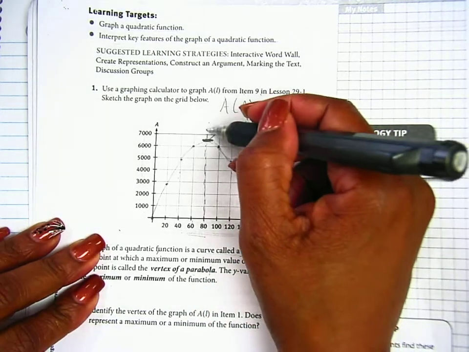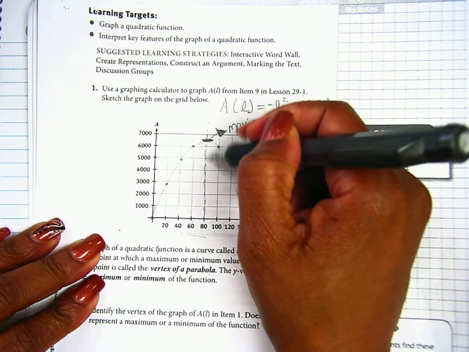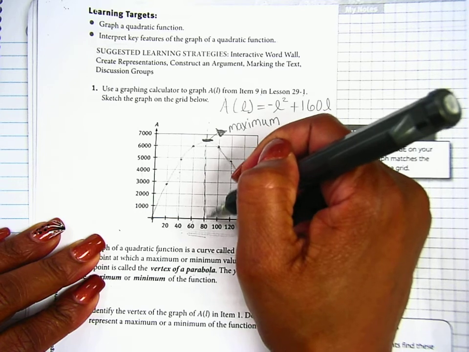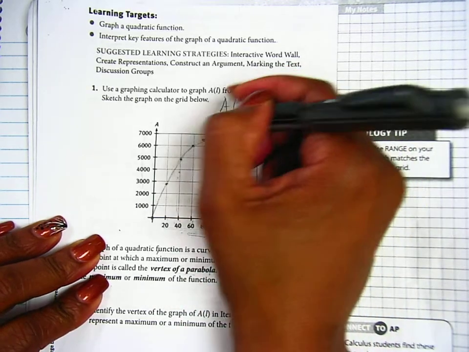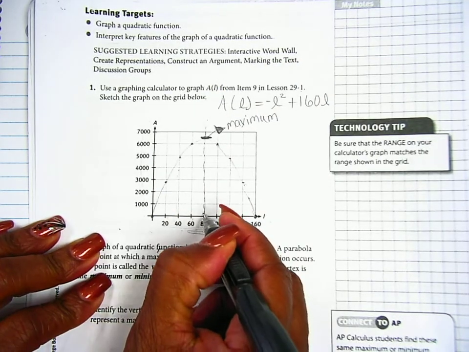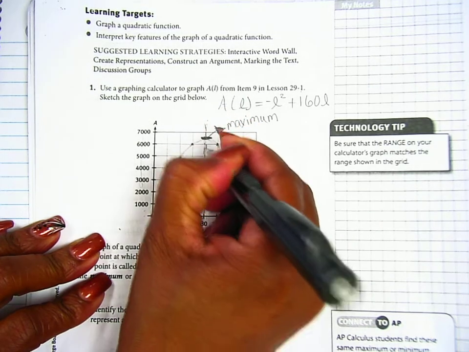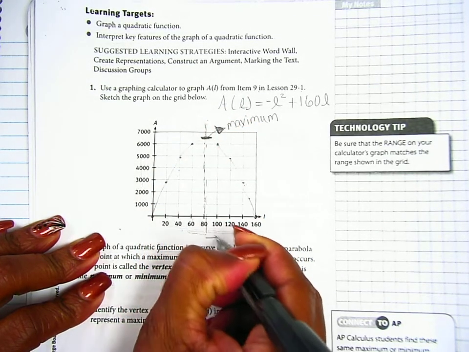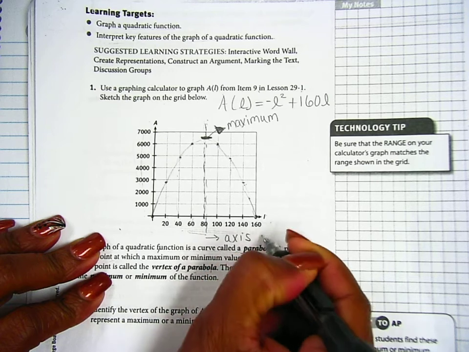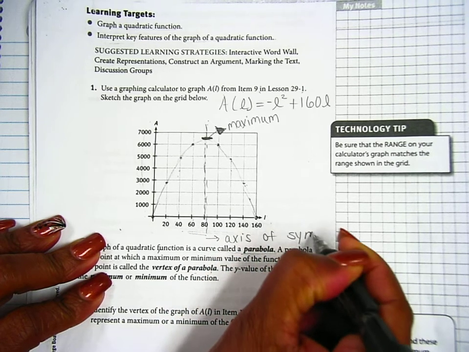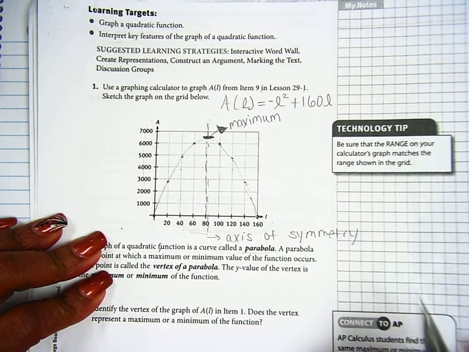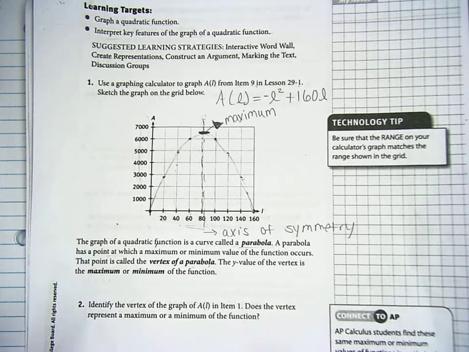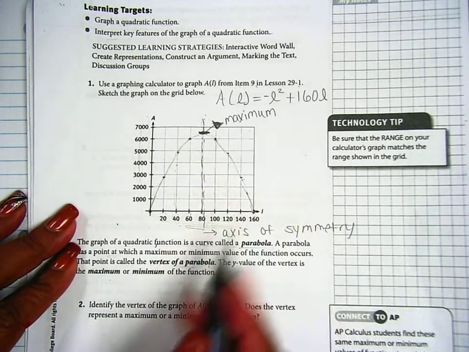So to me, this is the line of symmetry, which is called the axis of symmetry. Okay. You probably say, they didn't say that. Well, I'm writing this anyway. That's your axis of symmetry. But let me continue to read.